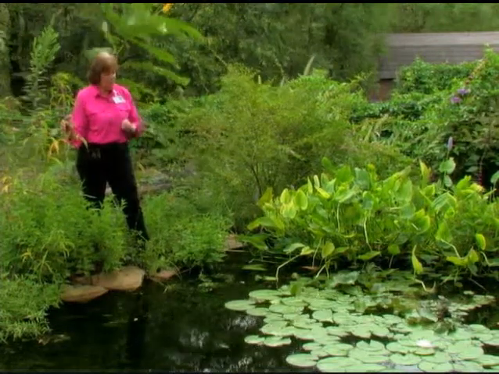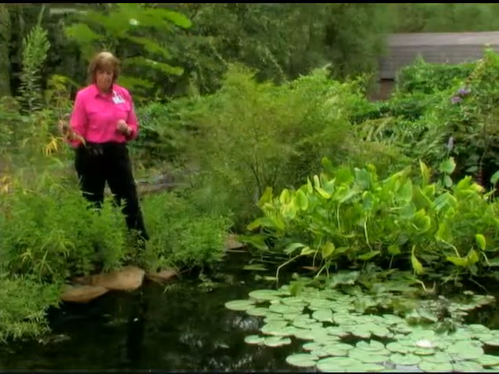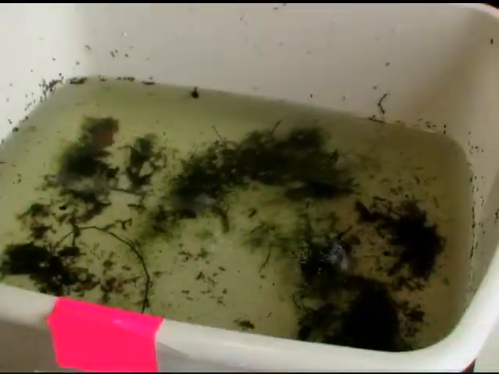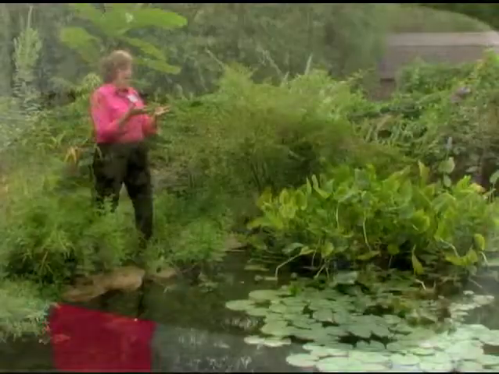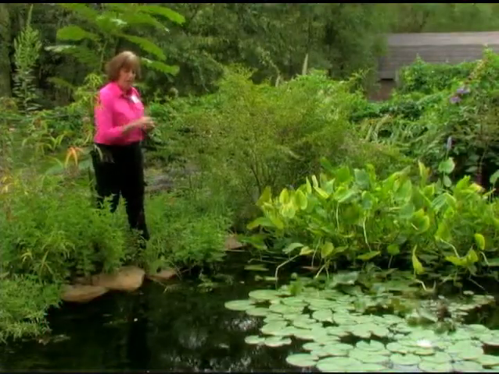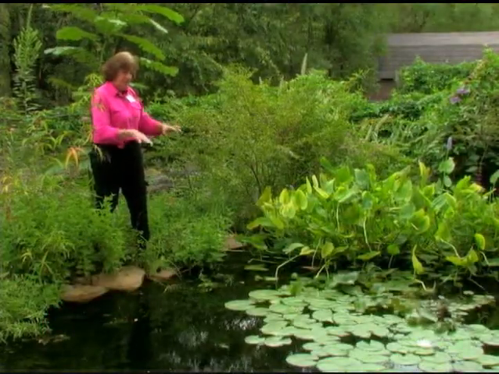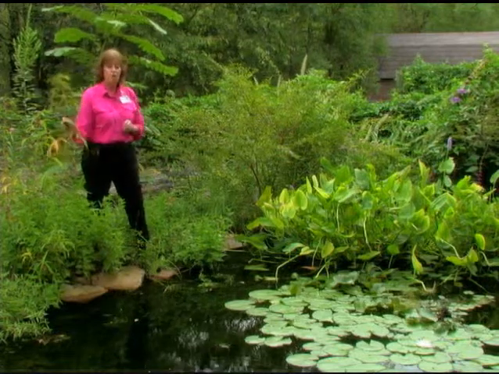So what you're going to do is, I've collected some pond water, and you're going to be looking in a basin, a white basin of water, at what you might see that wiggles around in this pond that we can't really see until we pull the water out.